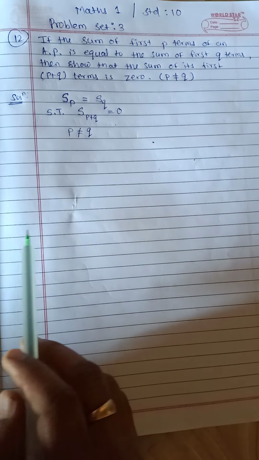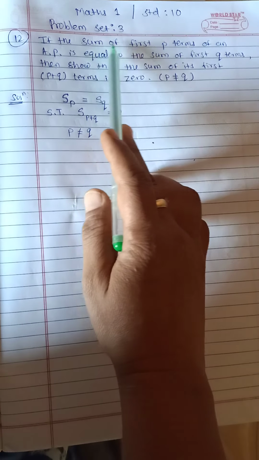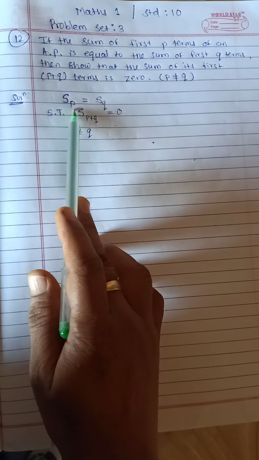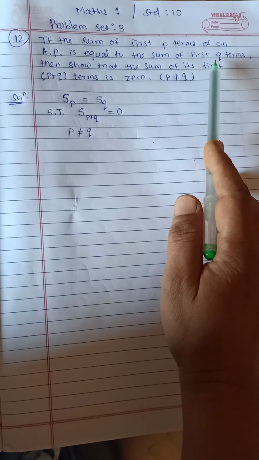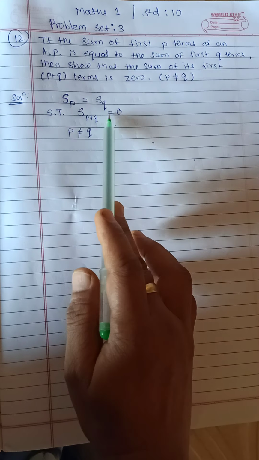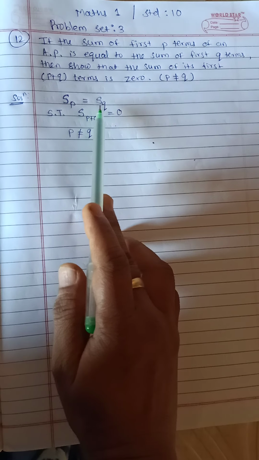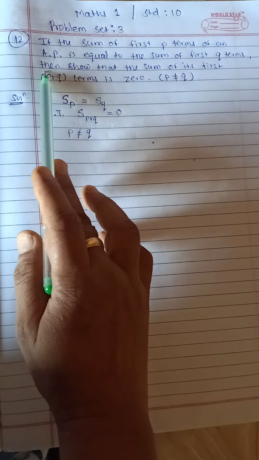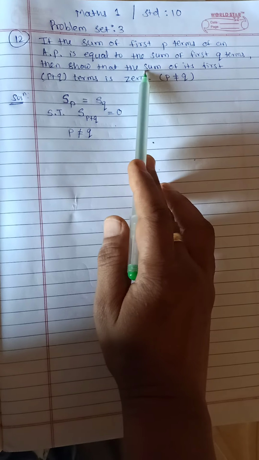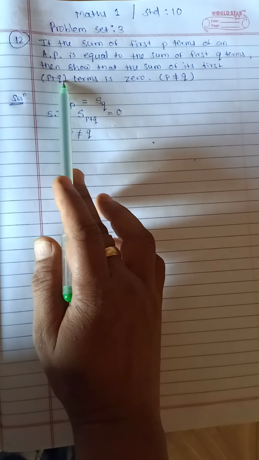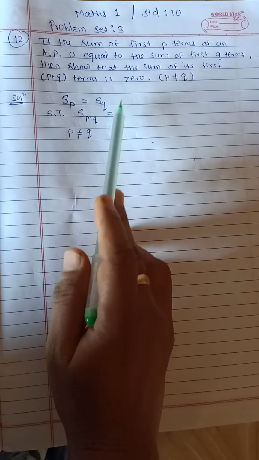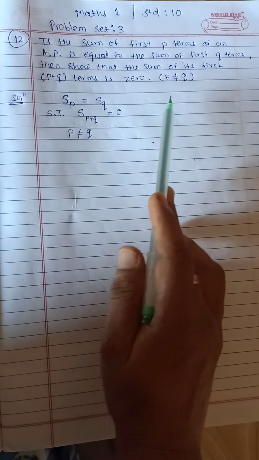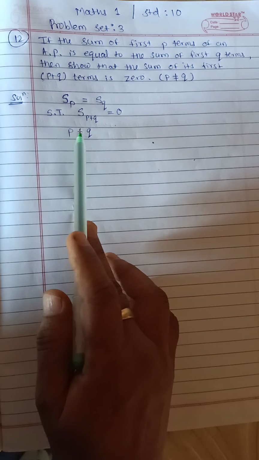Now in this question it is given that the sum of the first p terms, that is Sp, is equal to the sum of its first q terms, that is Sq. So Sp is equal to Sq is given. Then show that the sum of its first p plus q terms, that is S(p+q), is 0. So this we have to prove. And it is also given that p is not equal to q.